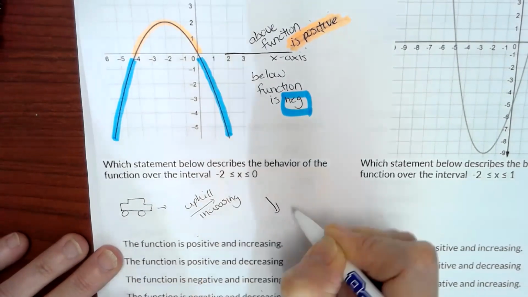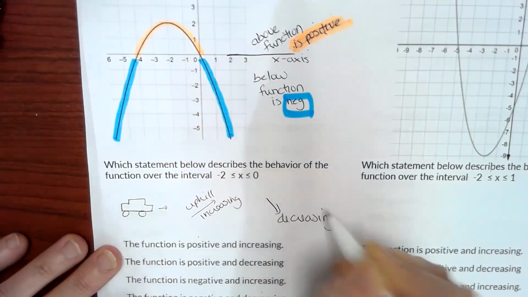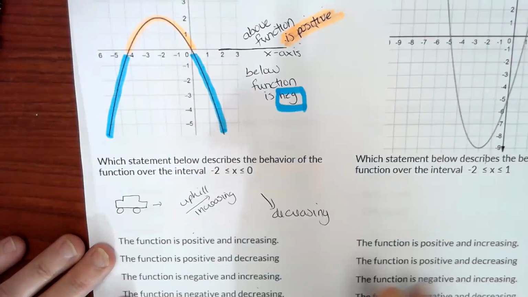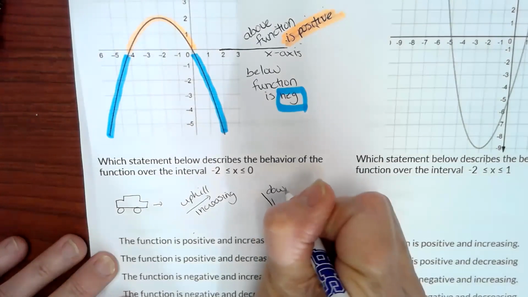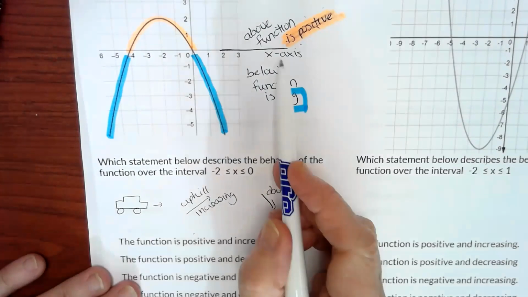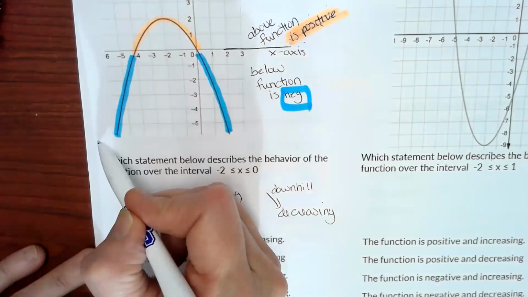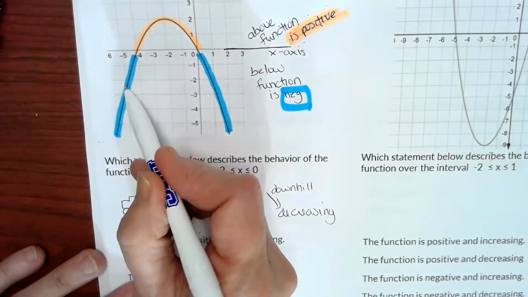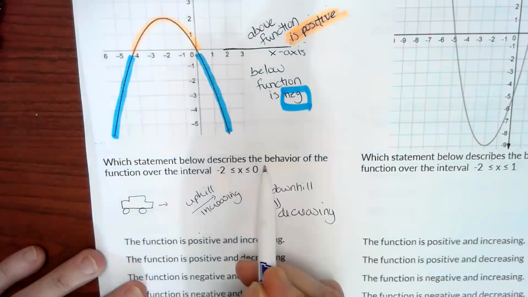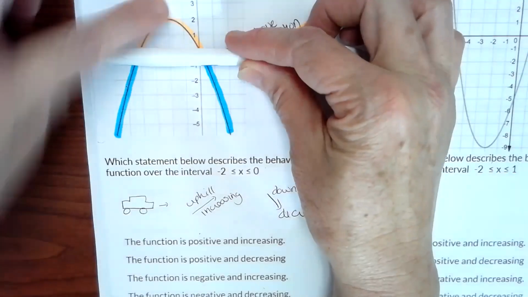If I go downhill, that's decreasing, okay? So don't confuse the two. Don't confuse increasing with positive, okay? Increasing is when we drive up the hill. Positive is when we are above the x-axis, okay?